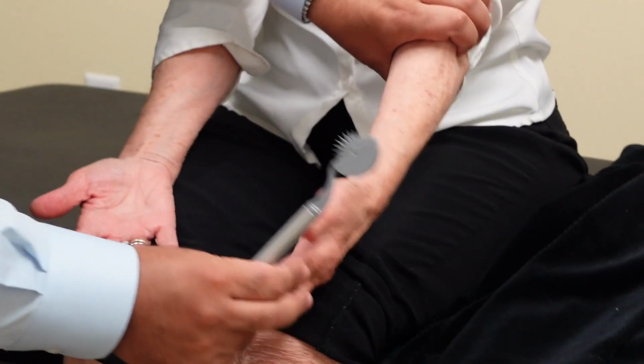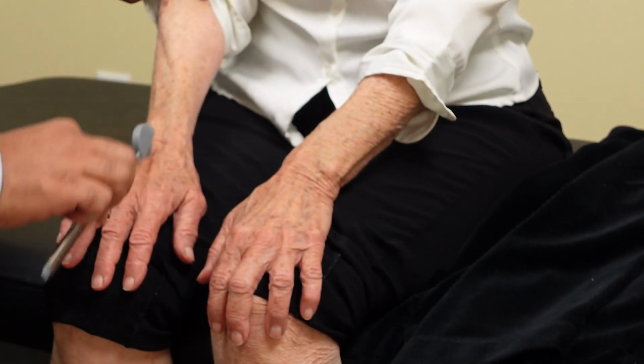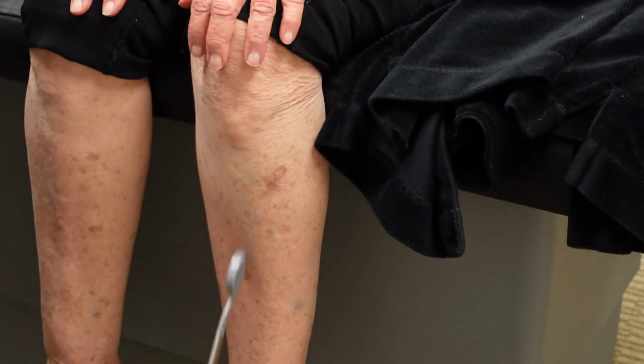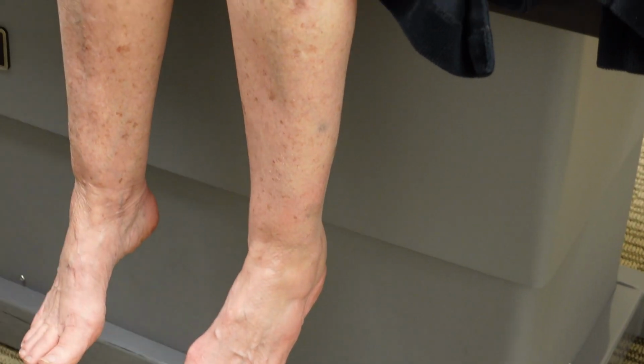Let's put your arms down like this first. Yeah, there you go. Same. Same. Same. So just a quick screen of pinwheel examination on her upper and lower extremities.